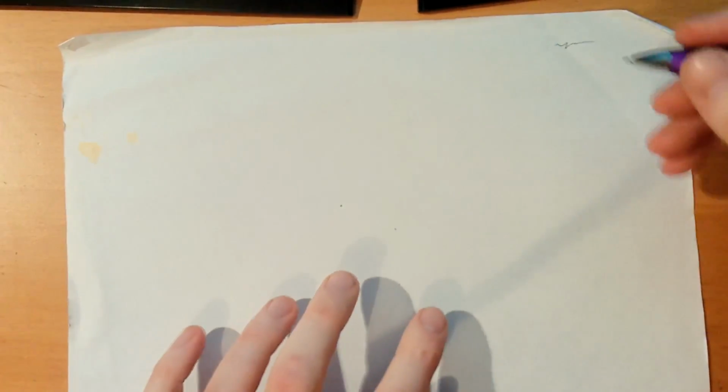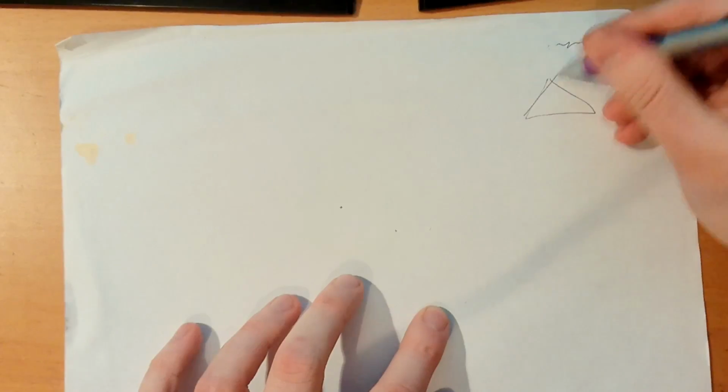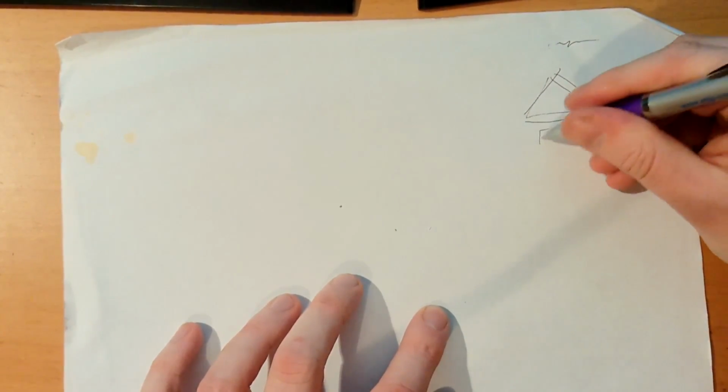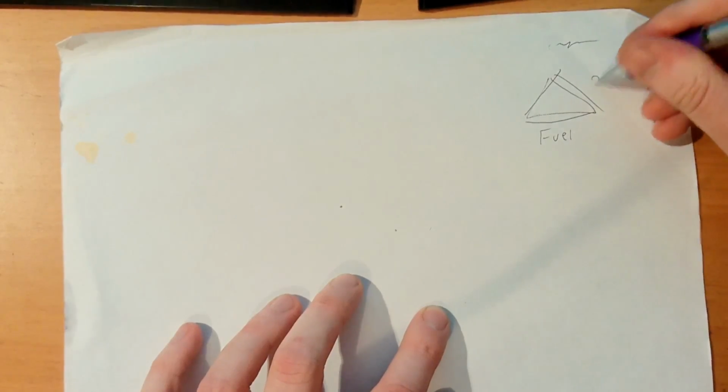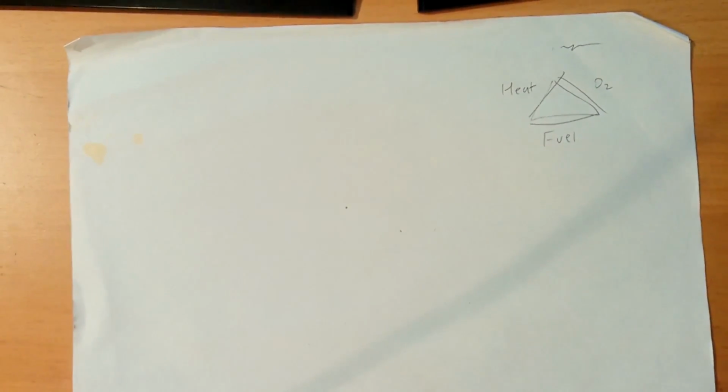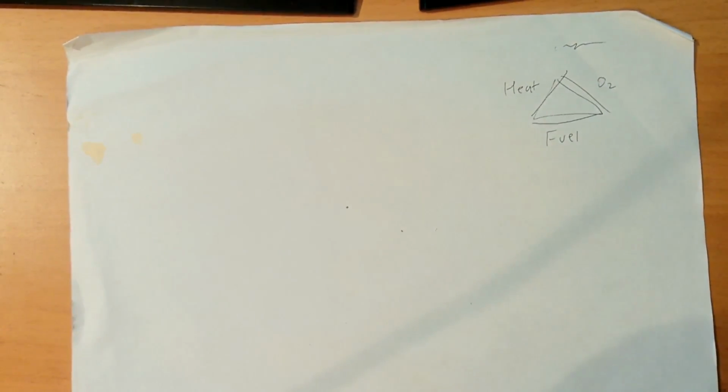But I'm going to go back to basics here, and this is probably for most of your GCSE level chemistry, but it's quite a fun little area. So I'm going to draw the fire triangle, because you need three things in order to make fire. One side you need fuel, one side you need oxygen, another one you need heat. And let's use a match as an example.